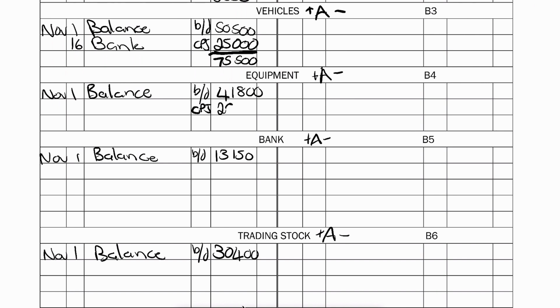We put in our 25,000 Rand. The date was the 11th from Pinky and Brain, and the contra account is bank. We are taking money out of our bank account to purchase equipment. Thus, equipment is increasing. What's left to do there is total up, which should give us 66,800 Rand.